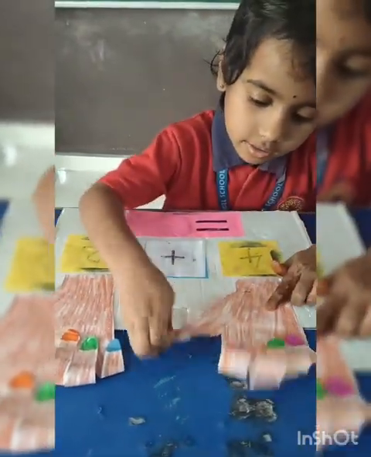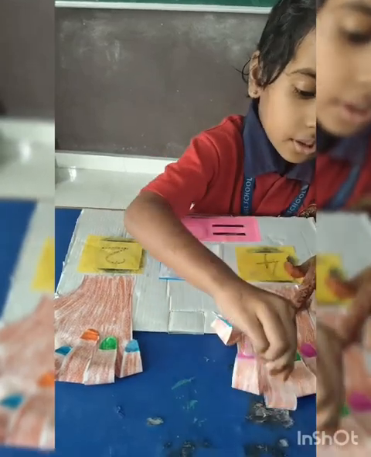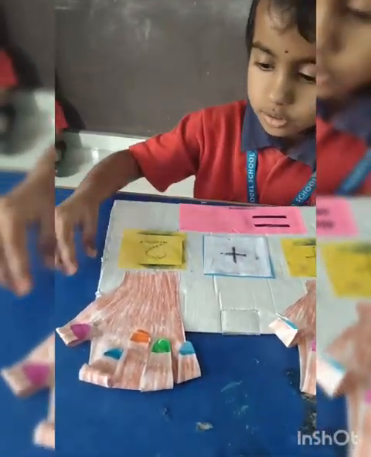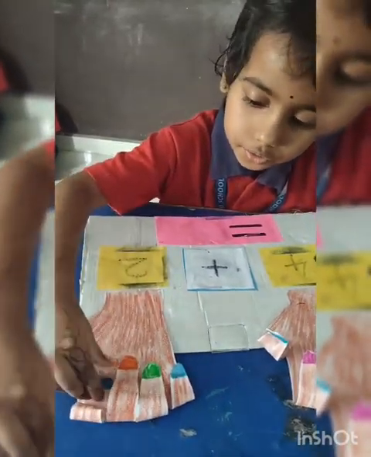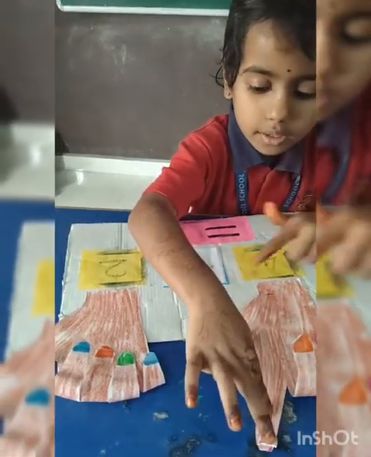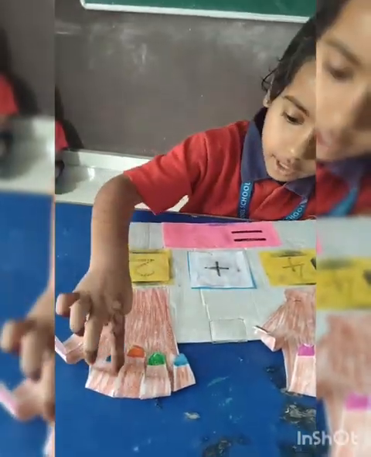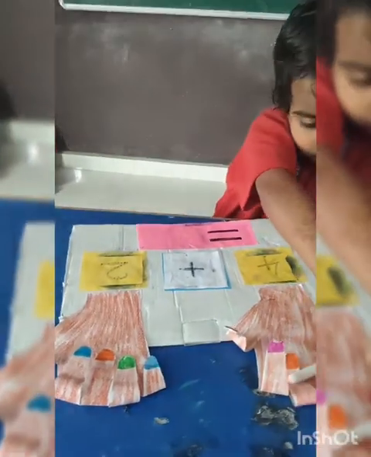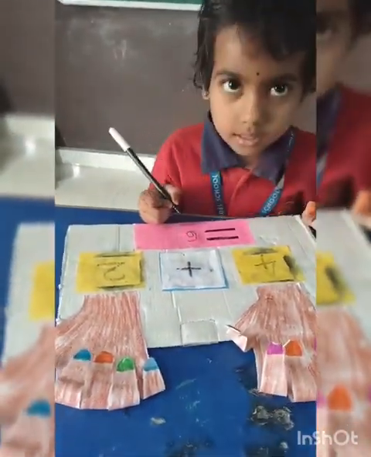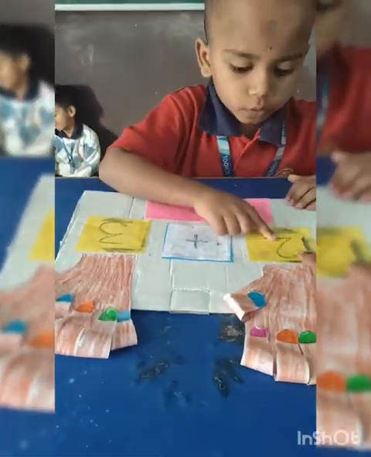Open 4 fingers. 1, 2, 3, 4. Plus 2. 2 fingers open. 1, 2. Count. Fingers count. 1, 2, 3, 4, 5, 6. Right. Very good.